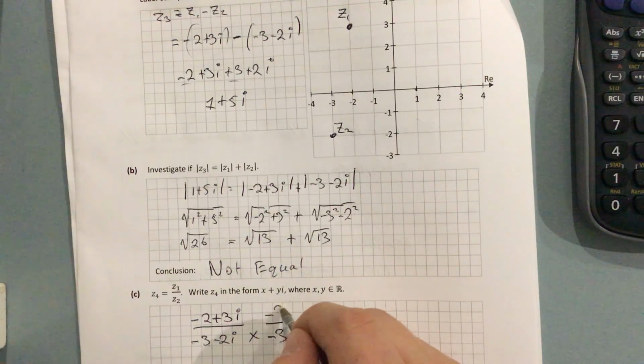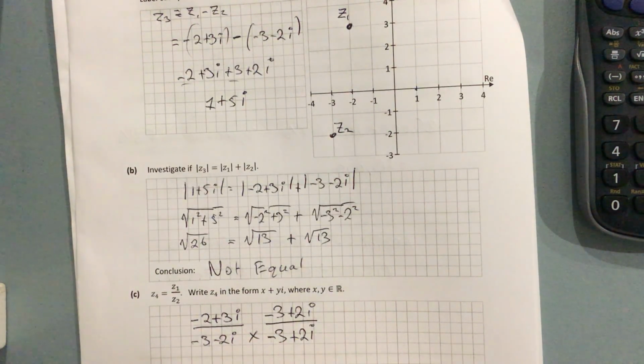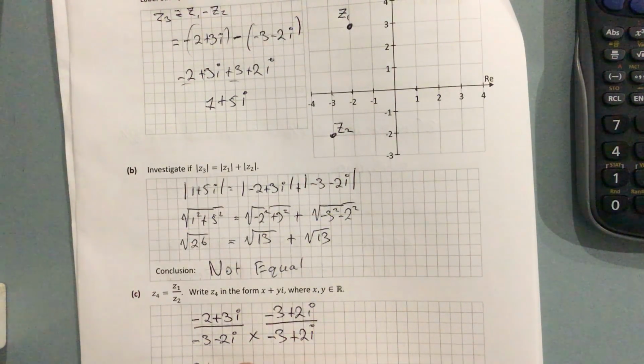And you do the same here as well, -3 plus 2i, and you multiply them out. So -2 plus 3i times -3 plus 2i, over -3 minus 2i times -3 plus 2i.